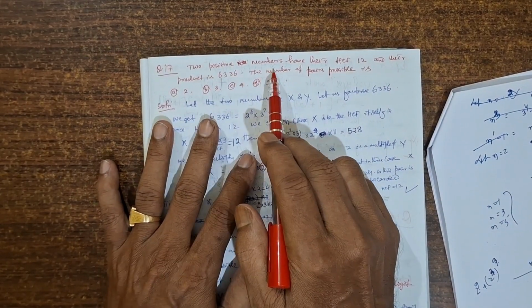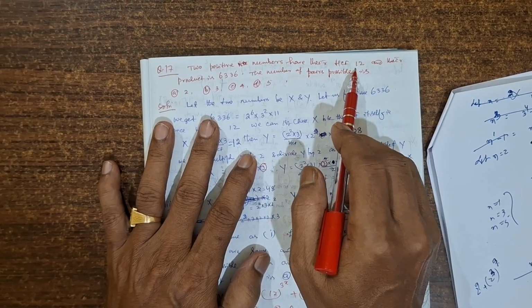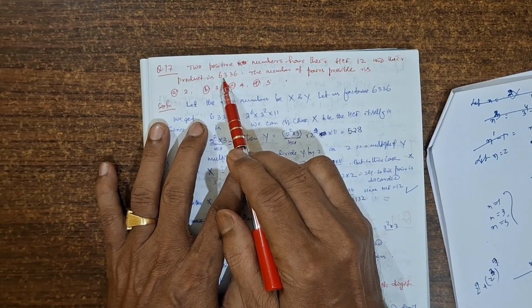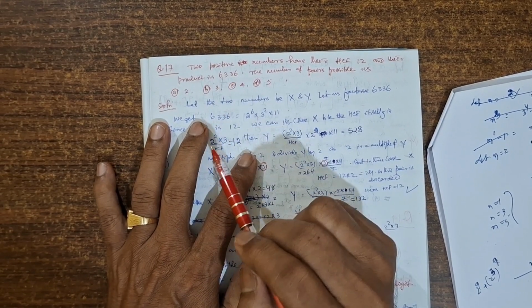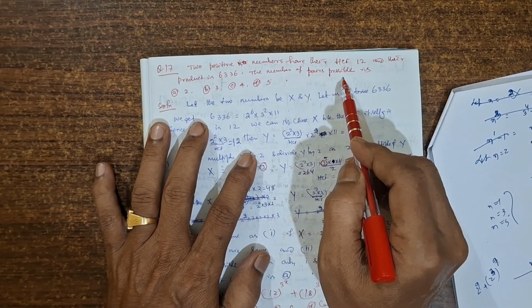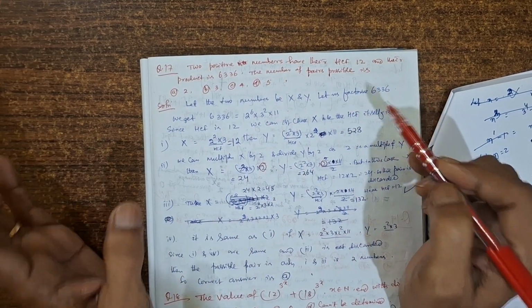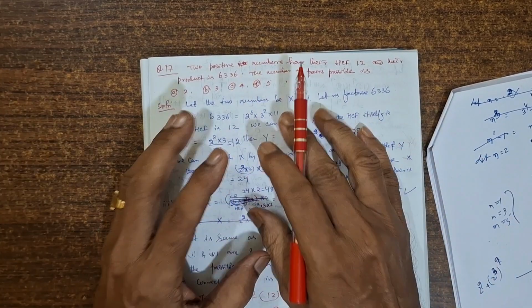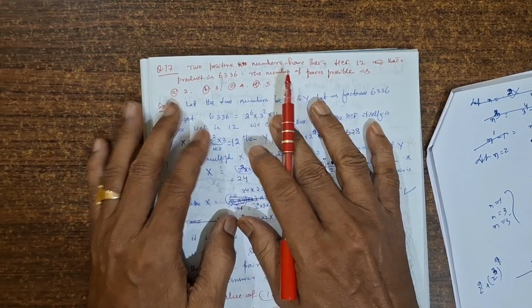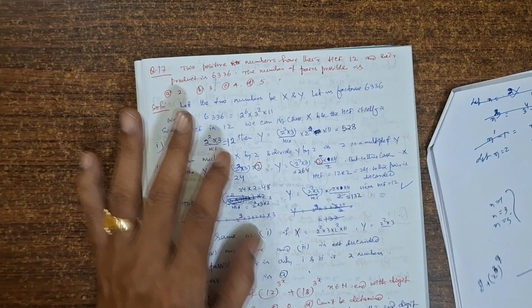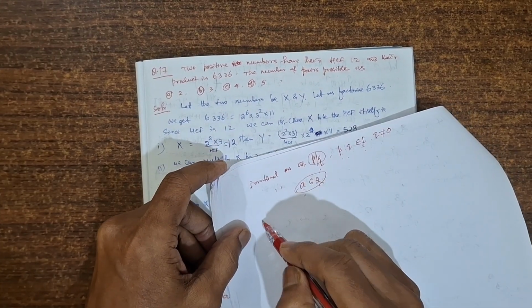Two positive numbers have their HCF 12 and their product is 6336. The number of pairs possible is, here two positive numbers are given, their HCF is given and their product is given. What was the formula we knew earlier?